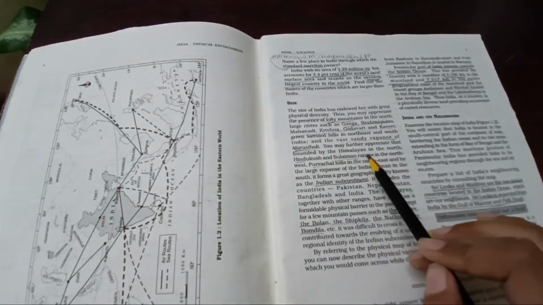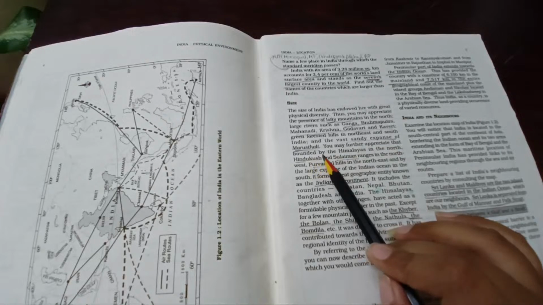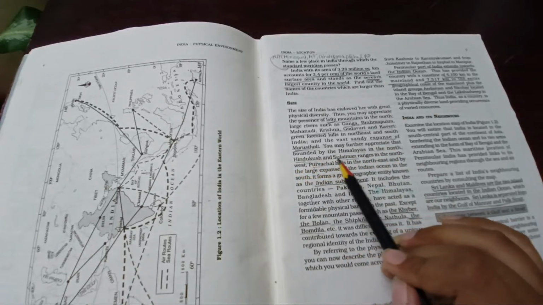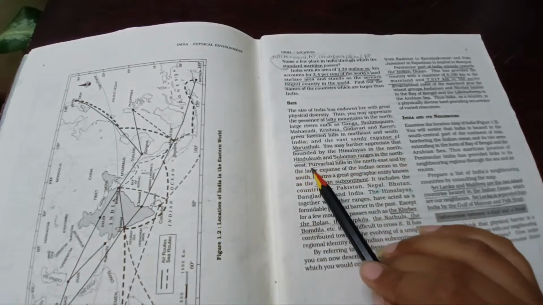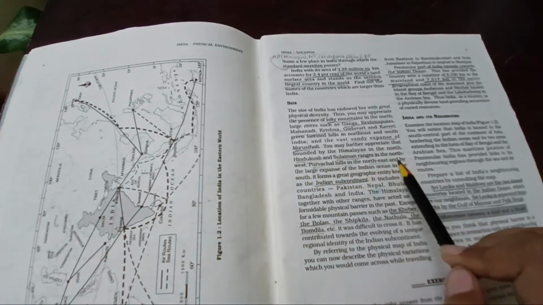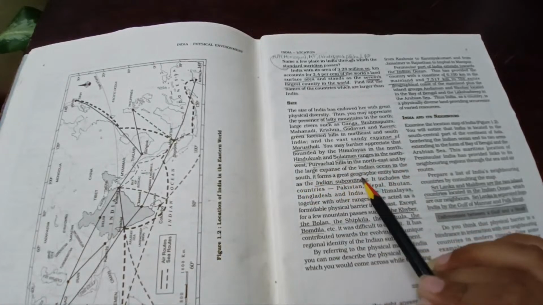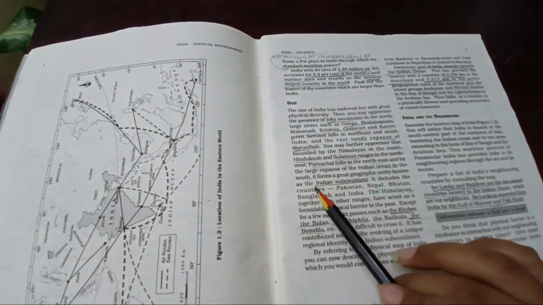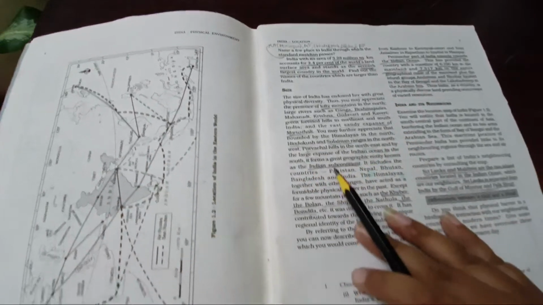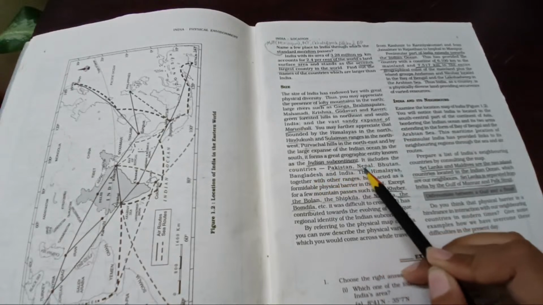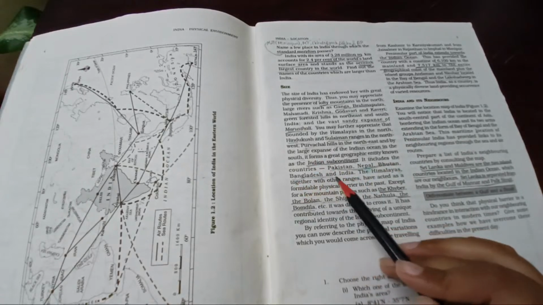You may further appreciate that, bounded by the Himalayas in the north, Hindu Kush and Suleiman ranges in the northwest, Purvanchal hills in the northeast, and by the large expanse of the Indian Ocean in the south, it forms a great geographic entity known as the Indian subcontinent. It includes the countries Pakistan, Nepal, Bhutan, Bangladesh, and India.